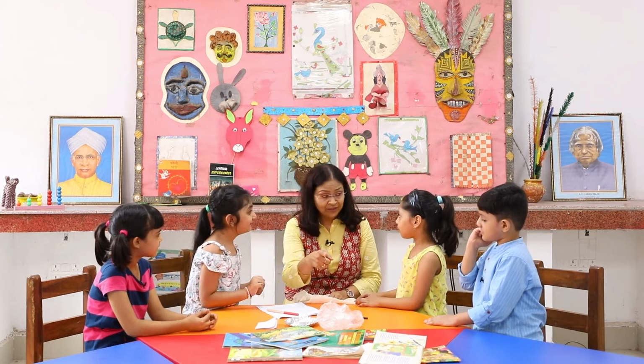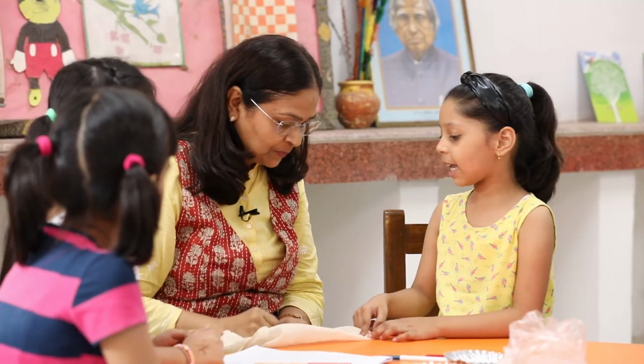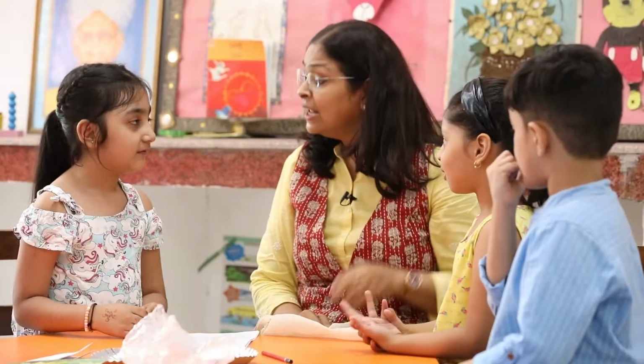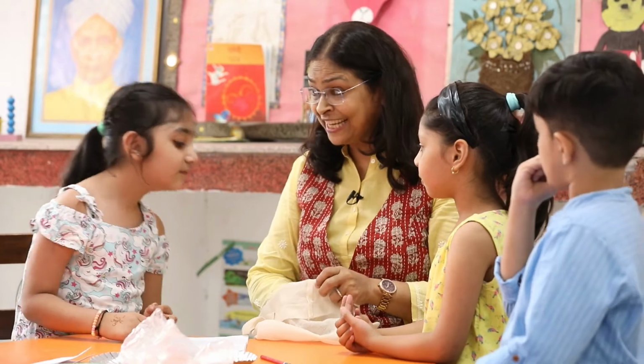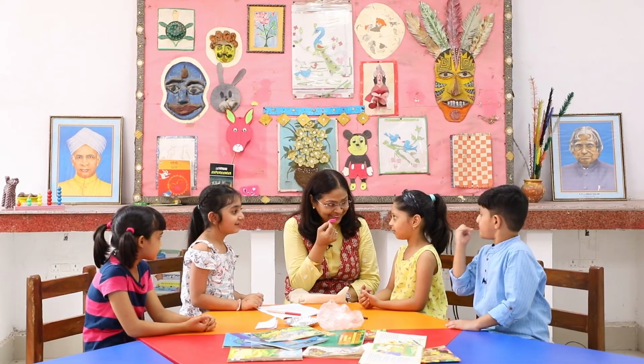Polythene. Polythene. Because her color is light, so I can see. Okay, Lavanya is saying that the color is so light, so she can see. Yes, there is a pink paper. So, watch for what responses the children give.